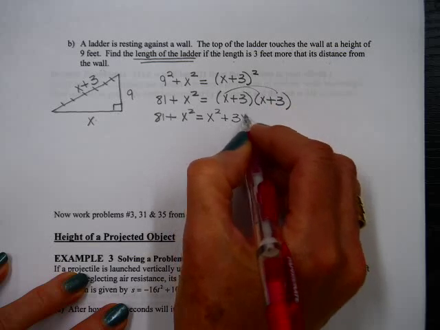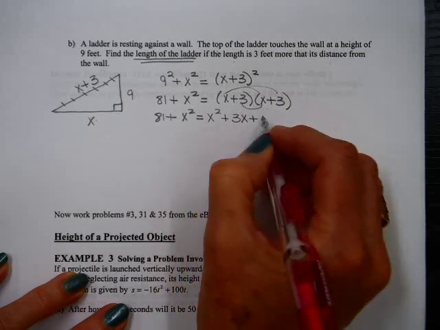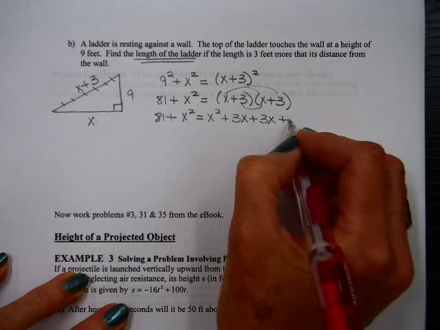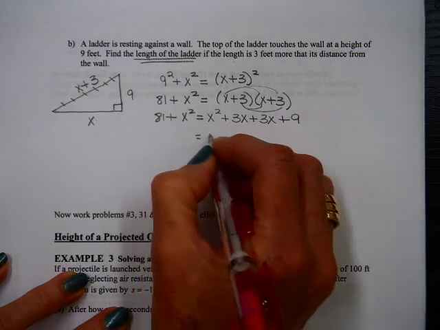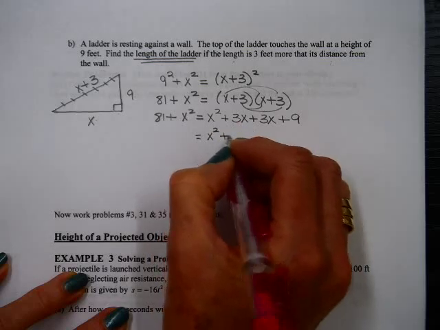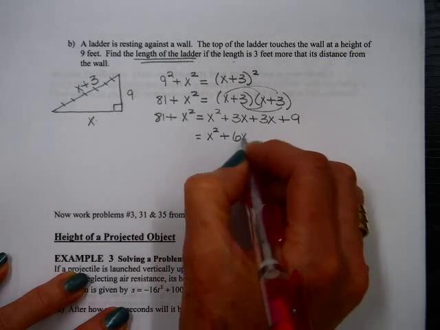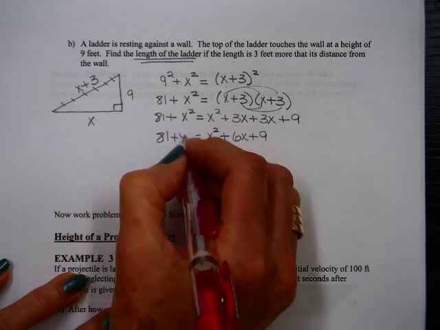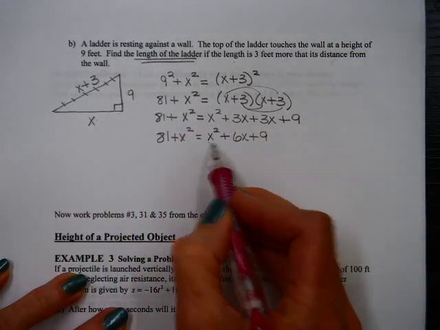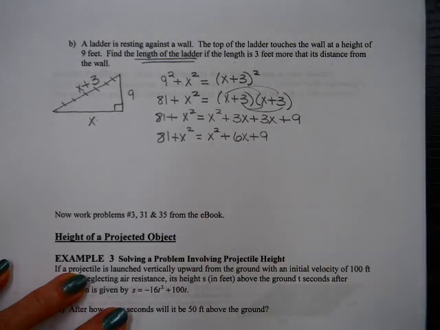X times 3 is 3x. 3 times x is 3x plus 3 times 3, which is 9. Adding our like terms over here, 3x and 3x is going to give us 6x plus 9. So 81 plus x squared is equal to x squared plus 6x plus 9.